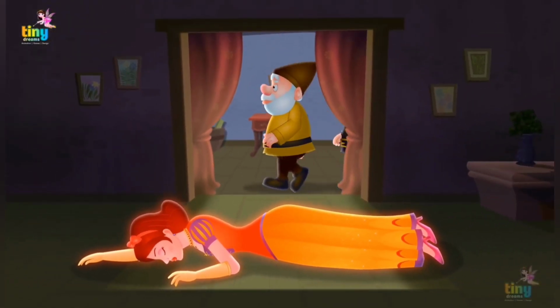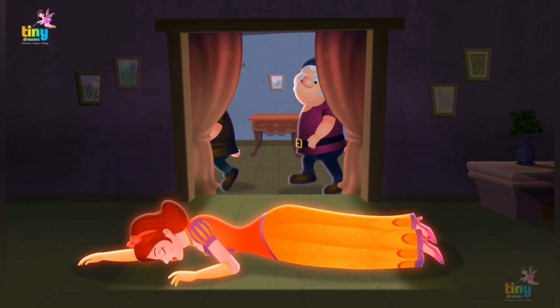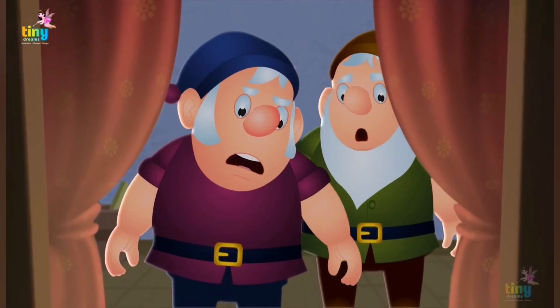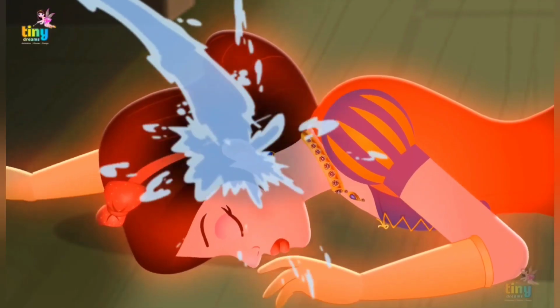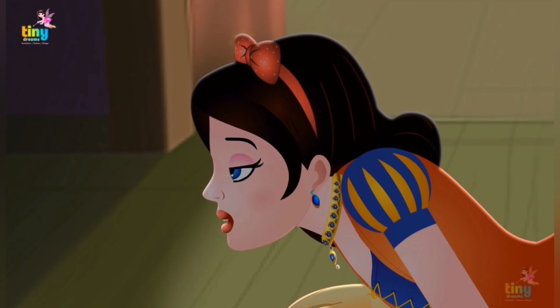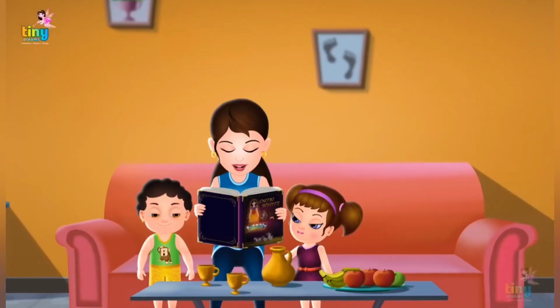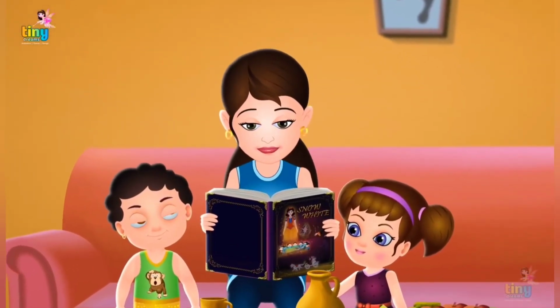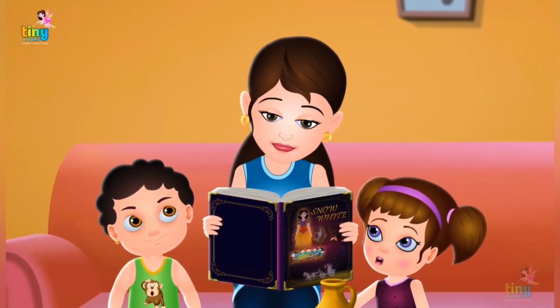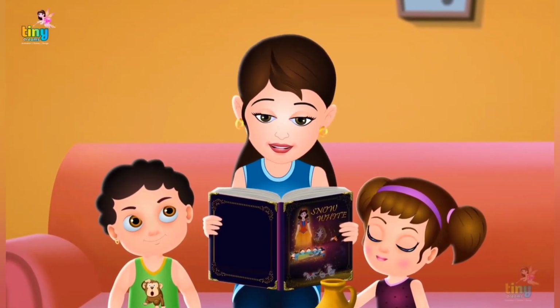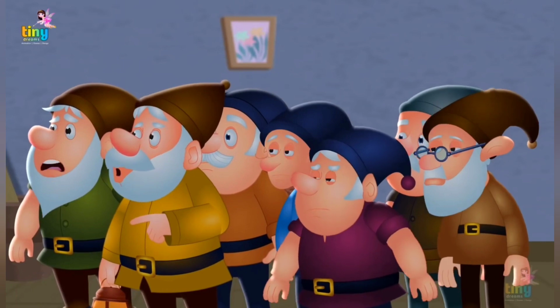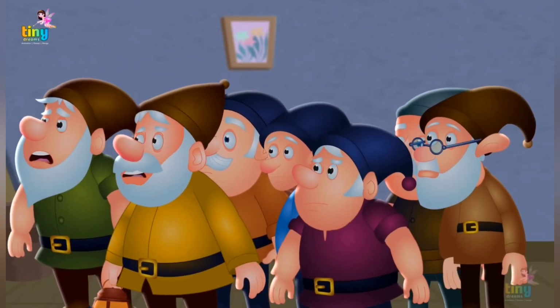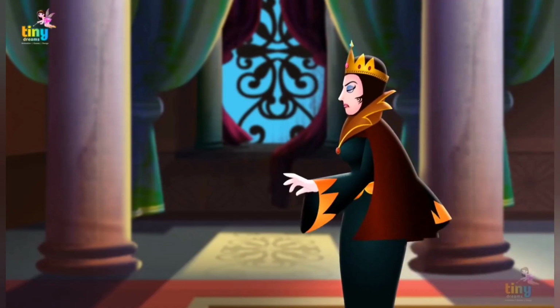When the dwarfs returned from the mine, they found Snow White lying on the ground with the poisoned comb in her hair. They snatched it out, and as they did so, Snow White opened her eyes. When they heard what had happened, they told her that the peddler woman must have been the wicked queen in disguise, and begged her again never to open the door to strangers.